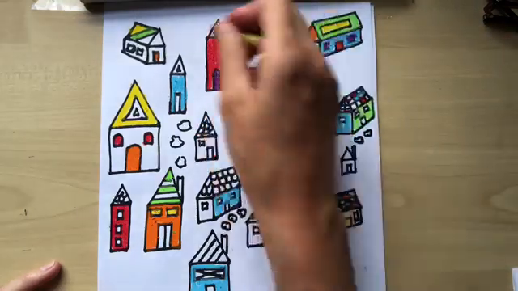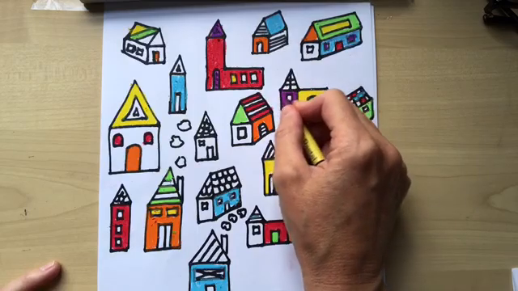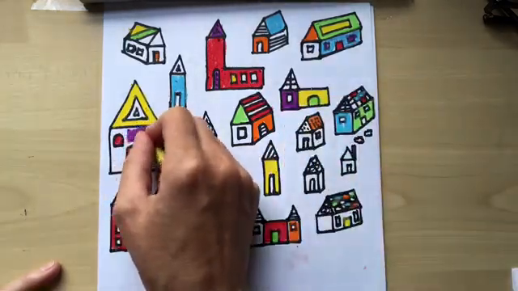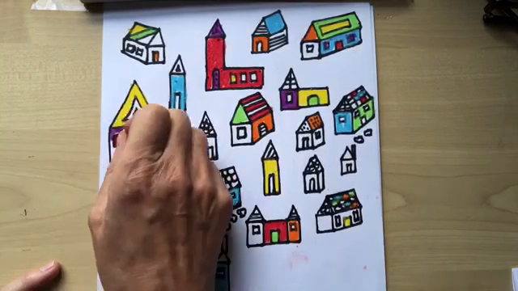Pastels and crayons are quite thick, so sometimes it's quite difficult to get into the small gaps. Don't worry, because later we're going to paint over the top, so you won't see any gaps.